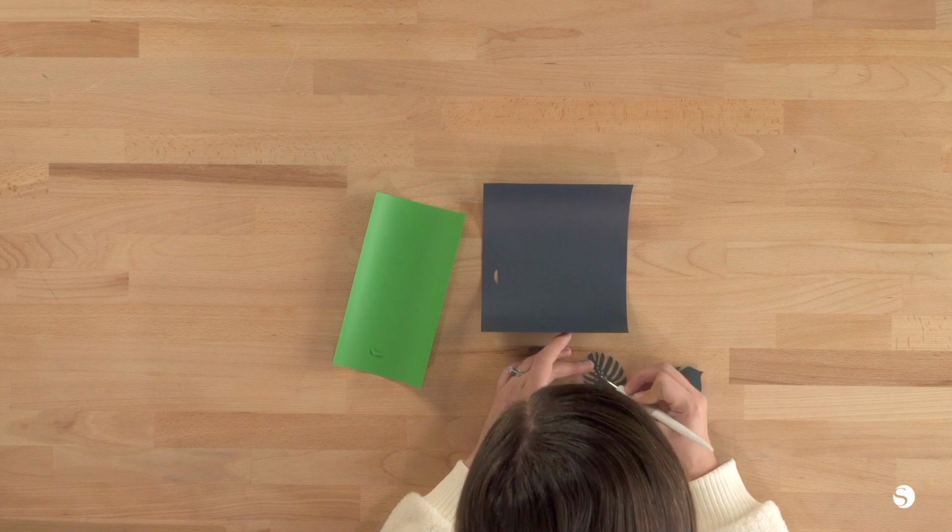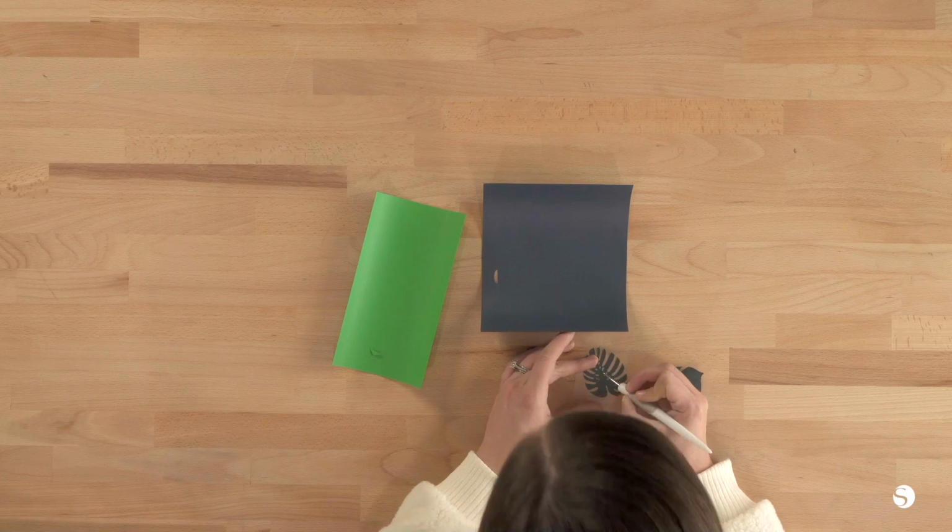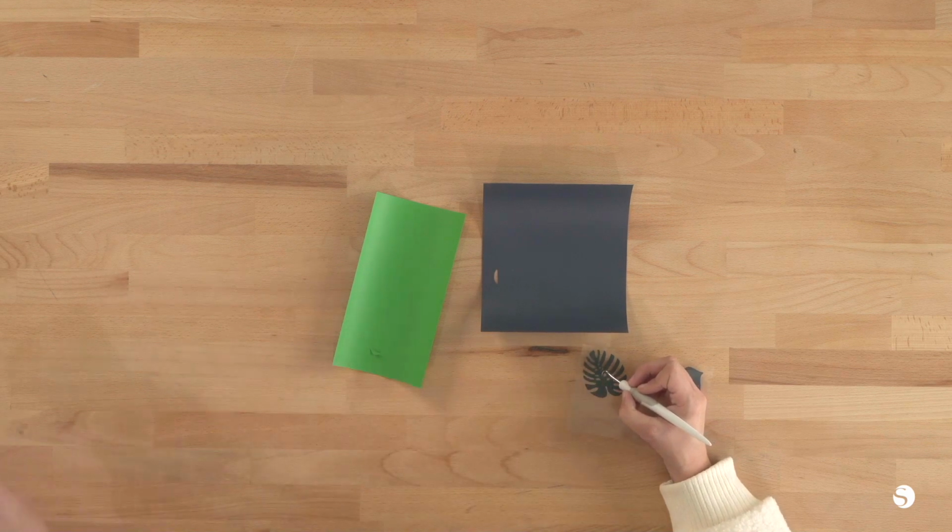And you can also try and look at it from an angle. I know some people will shine a flashlight on top of it, and that can help you see the little cut lines as well.